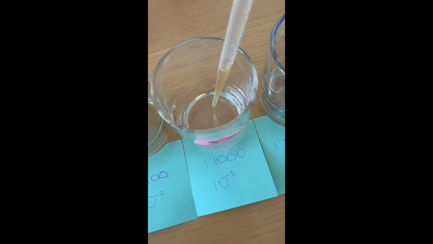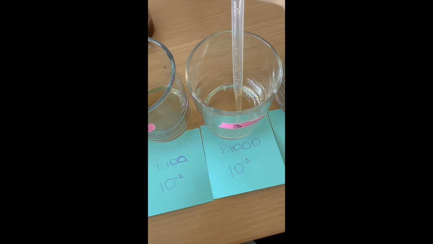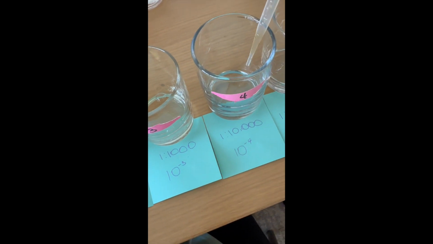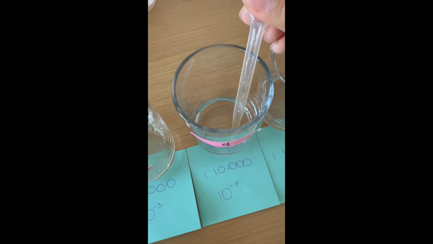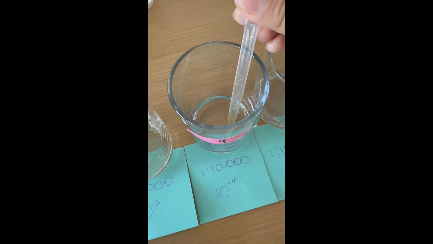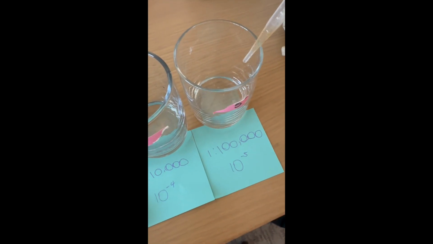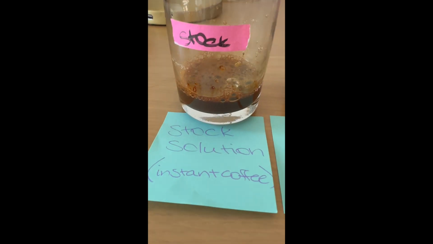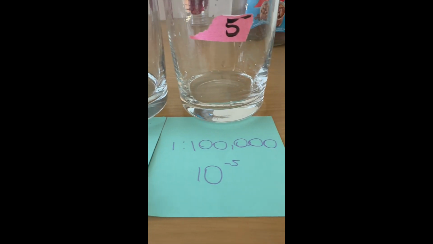1 milliliter of that cup will progress to the next cup, and it will be a total of 10 milliliters in that cup, 1 to the 100th serial dilution, or 10 to the negative third, or 0.001. 1 milliliter of that will go into the next cup, our 1 to 10,000 ratio, 10 to the negative 4, also known as 0.0001. And lastly, we'll be taking 1 milliliter of that cup, putting into the last cup, which creates a 1 to 100,000th ratio, 10 to the negative 5, also known as 0.00001. And with this, our experiment is concluded.